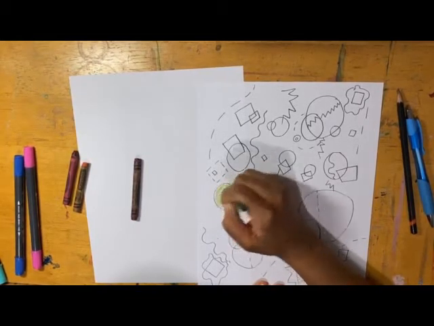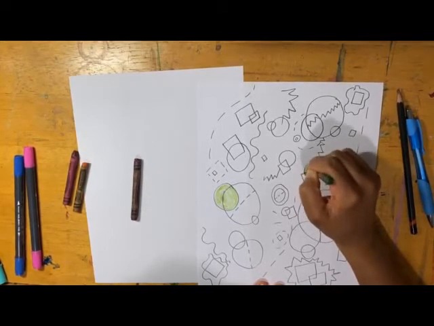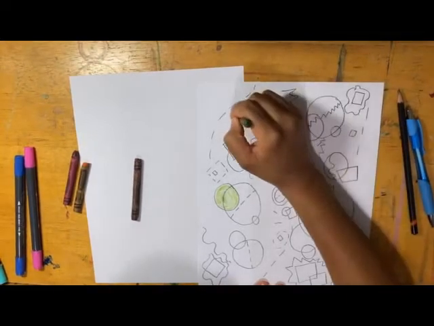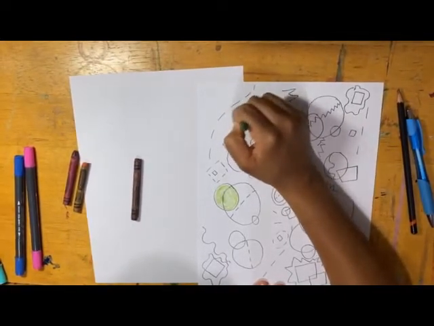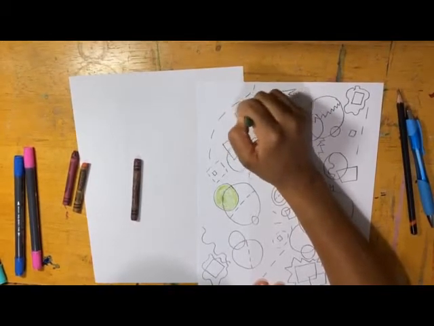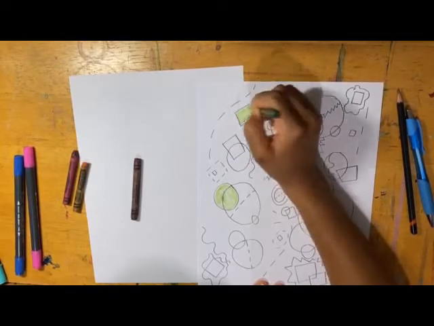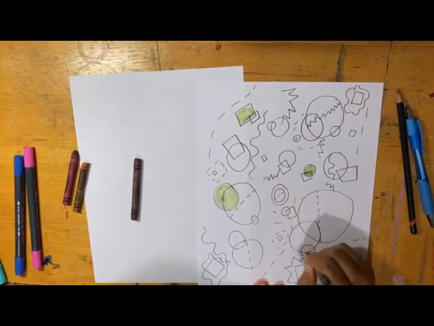You can choose as many colors as you'd like. I'm just using a few. I'm using the same color in different areas around on my page to color in different shapes and different parts of shapes.